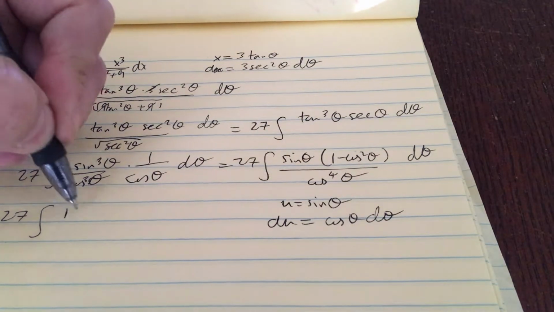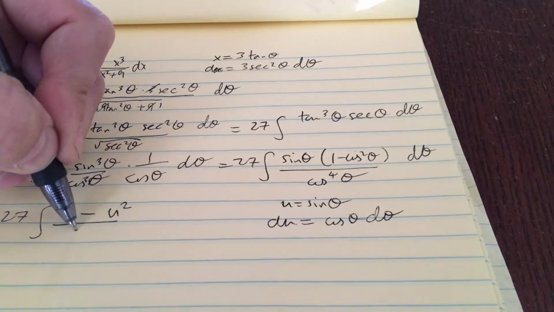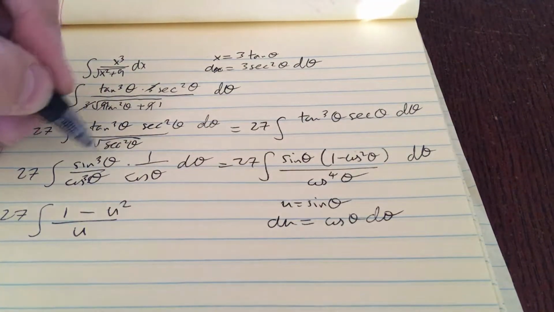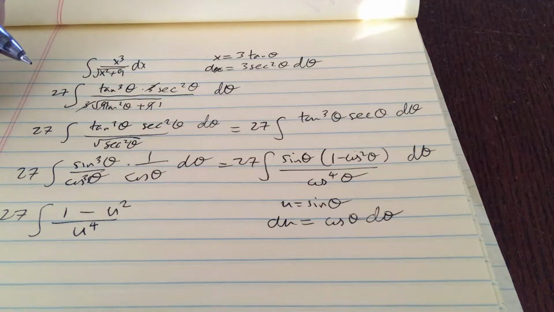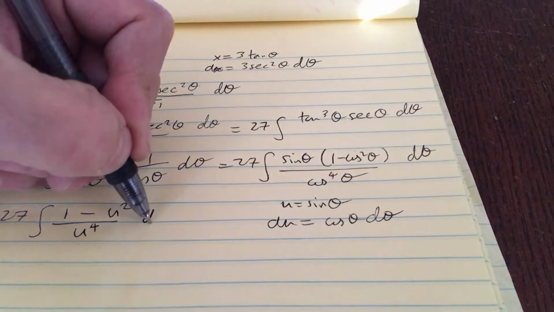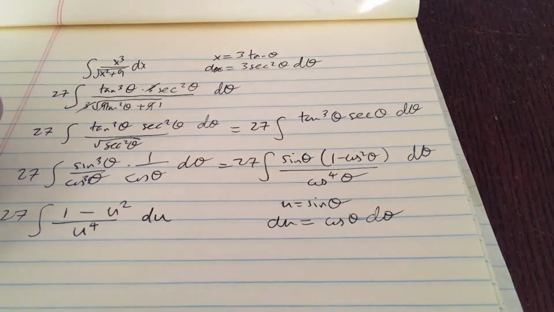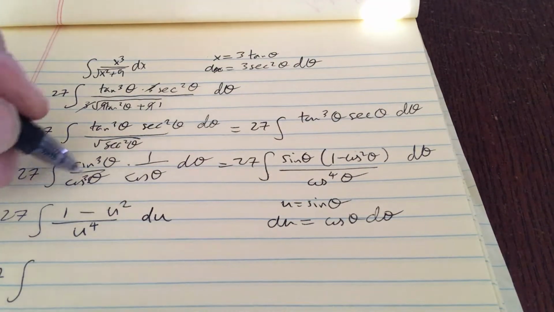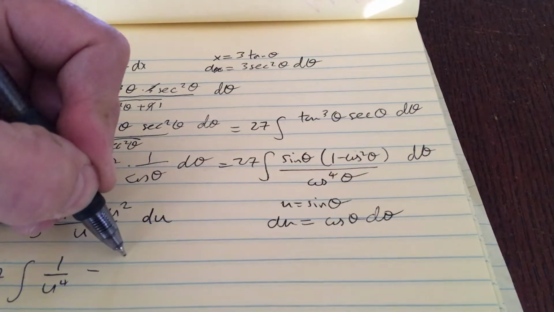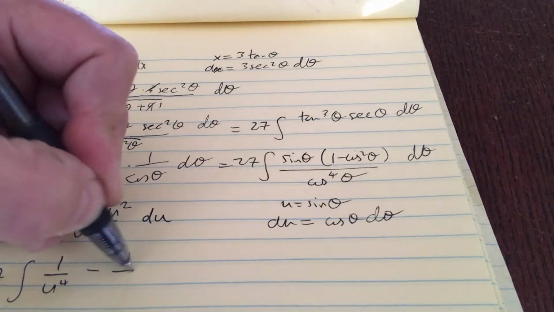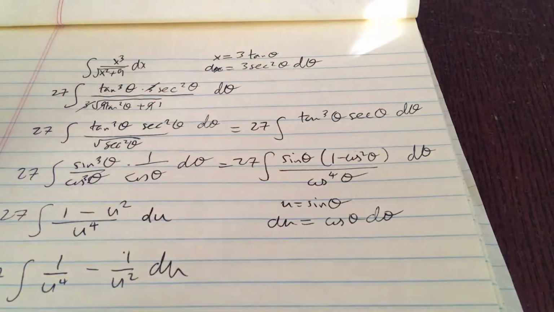That'll give us 1 minus u squared over u to the 4th du. So we'll break that into 2. Hopefully I didn't mess anything up with the powers. 1 over u to the 4th minus u squared over u to the 4th, which is 1 over u squared, du.